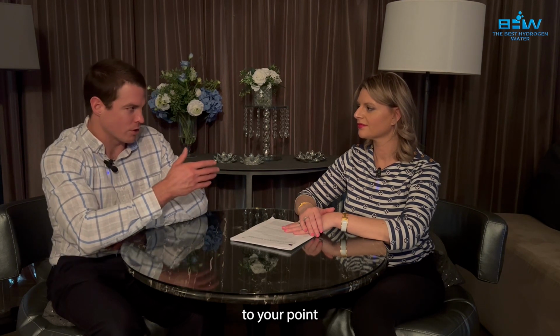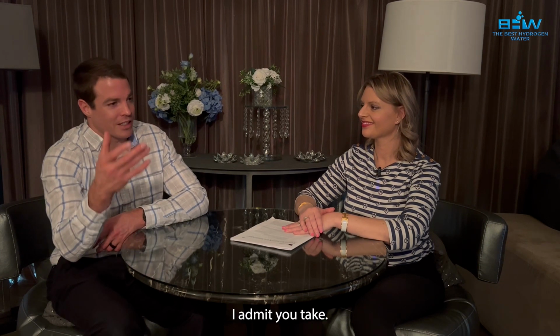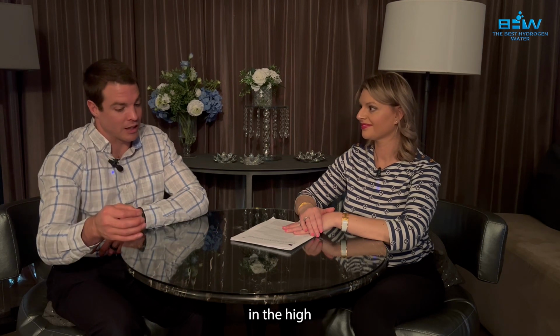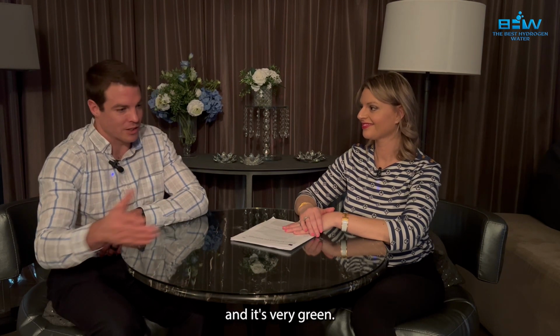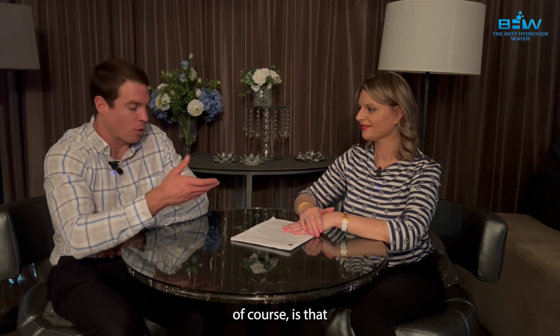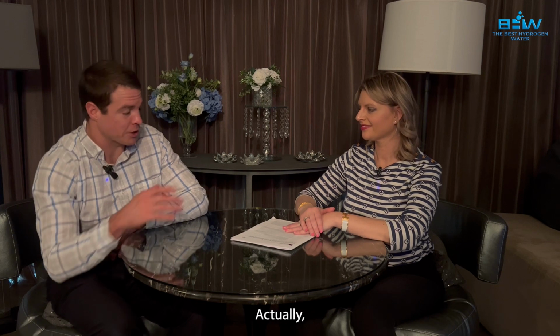And that goes also to your point with making the tea. It is a pretty cool demonstration, I admit. Typically it has to be a green tea, and you put it in normal water, you don't really see much of a color change, but you put it in the high pH alkaline water, and it's very green. Then the claim, of course, is that maybe the smaller water clusters can bring out the tea molecules. Unfortunately, that's not true. Actually, fortunately, that's not true.